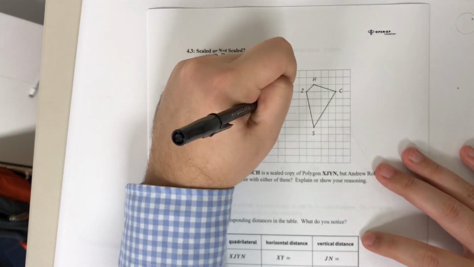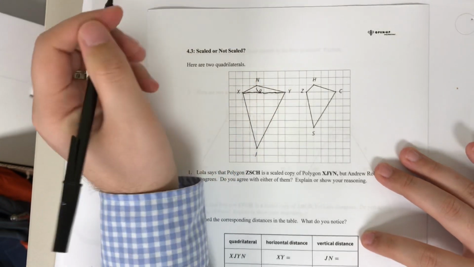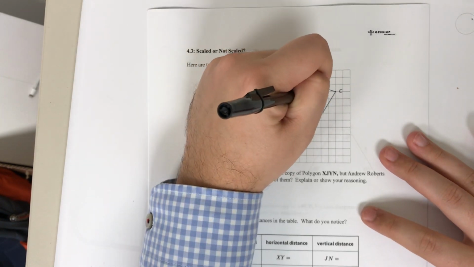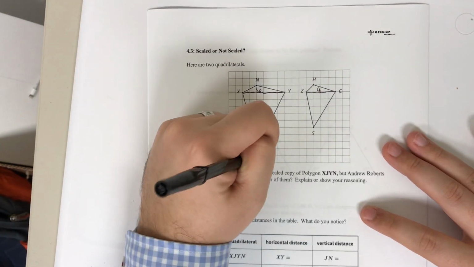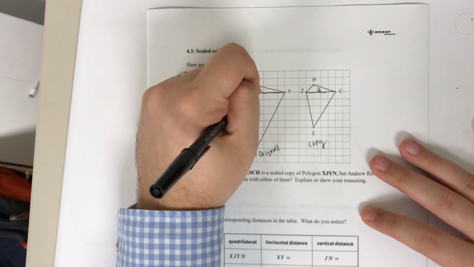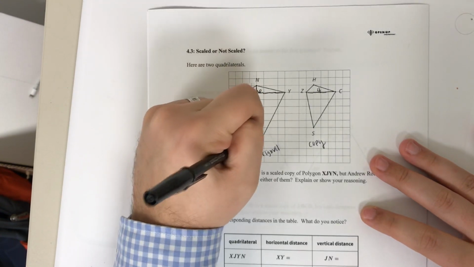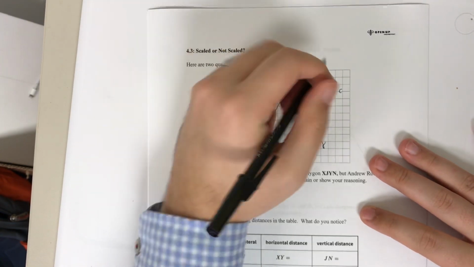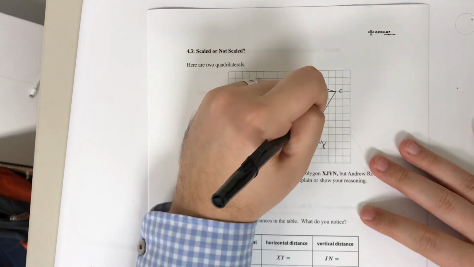So I'm going to measure here like this. This is 1, 2, 3, 4, 5, 6. That's 6 units across, right? And then on Z to C, it's 1, 2, 3, 4. That's 4 units across. So this is your original, and this is your copy, right? Then I'm going to measure the distance from here: 1, 2, 3, 4, 5, 6, 7, 8, 9. That looks like it's 9. And this one over here is 1, 2, 3, 4, 5, 6, and that's 6.